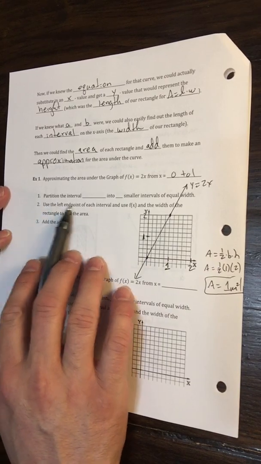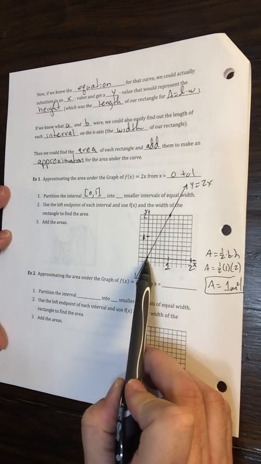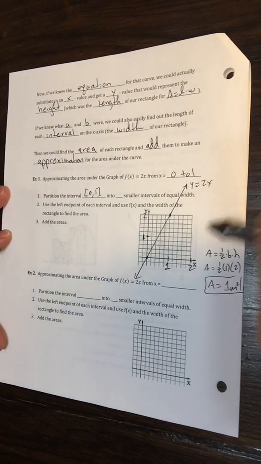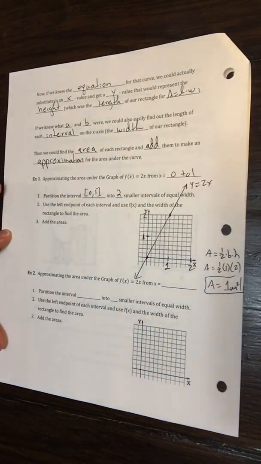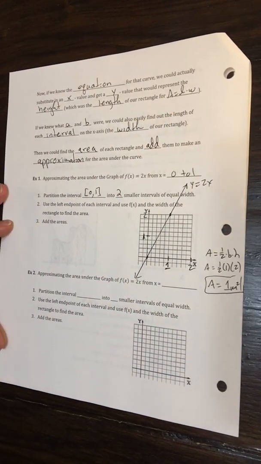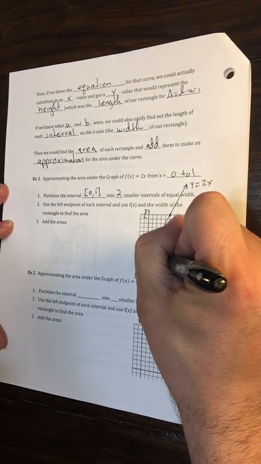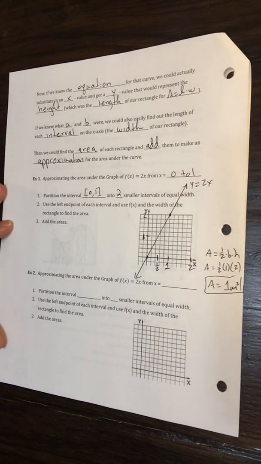So here we go. We're going to partition the interval 0 to 1, which, let me point it out, 0 to 1. This is the area we're looking for. This is this rectangle right here. None of this over here. Into 2 smaller intervals of equal length. So if I'm going from 0 to 1 and I want to break it into 2 smaller intervals, I go halfway. And that's a 1/2 right there, isn't it?